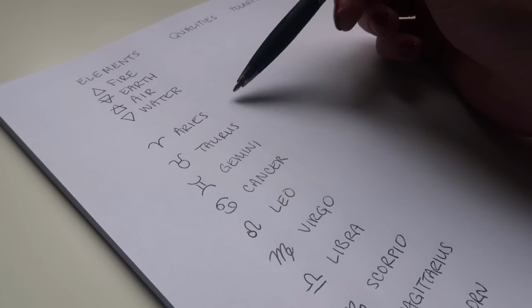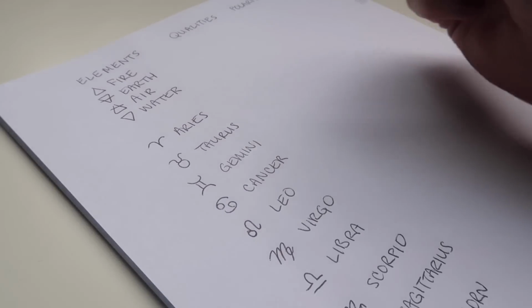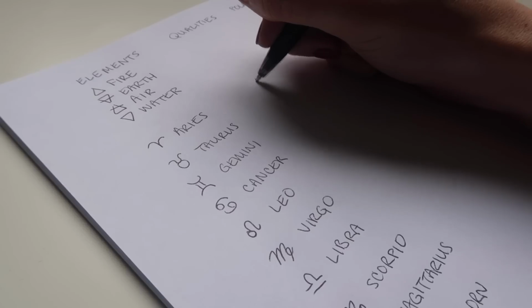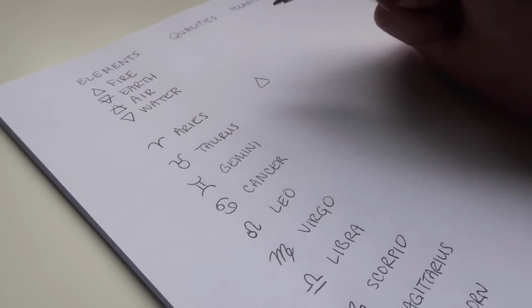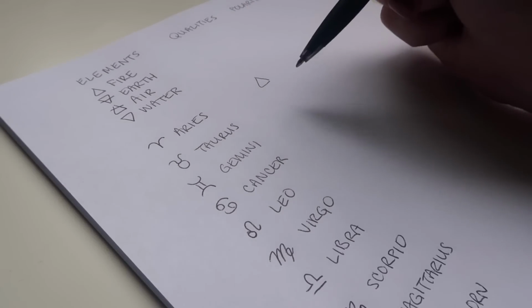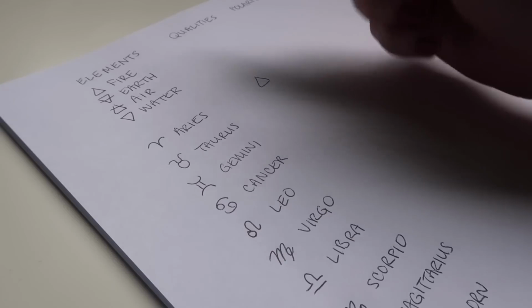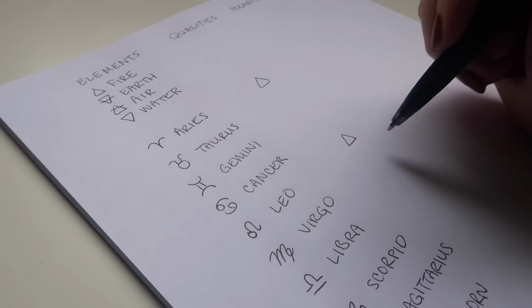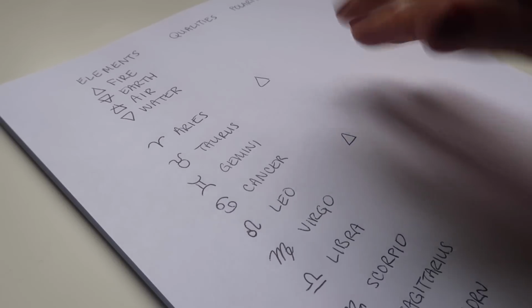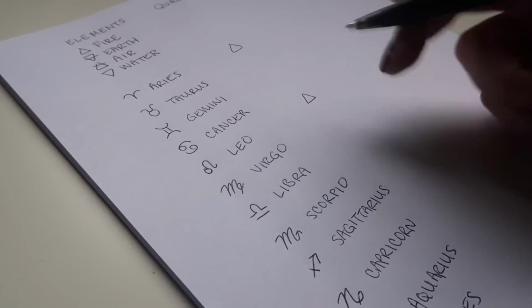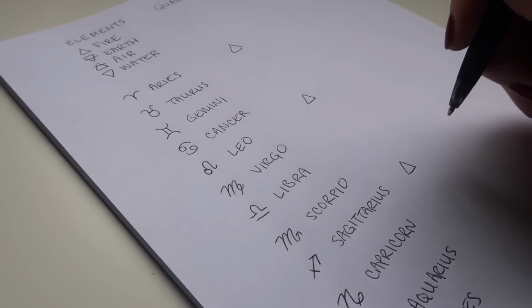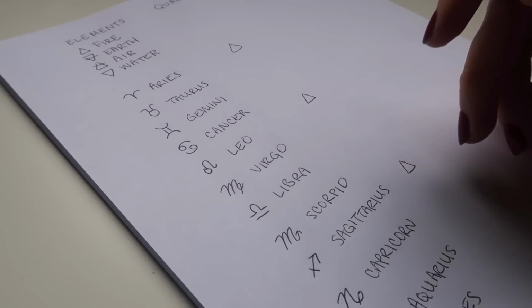So we have, for elements, fire, Aries. Put it here. Aries, who likes to act, loves to act. We have Leo here, who loves to lead. And then we have Sagittarius down here, also fire, who loves to explore and travel.